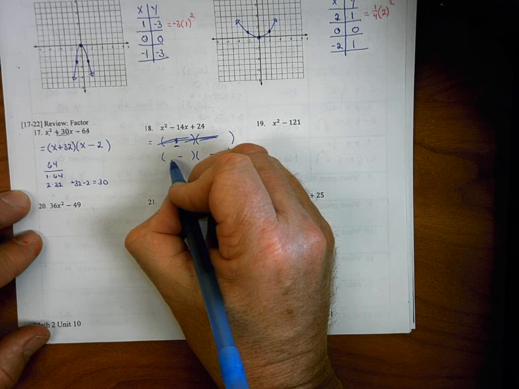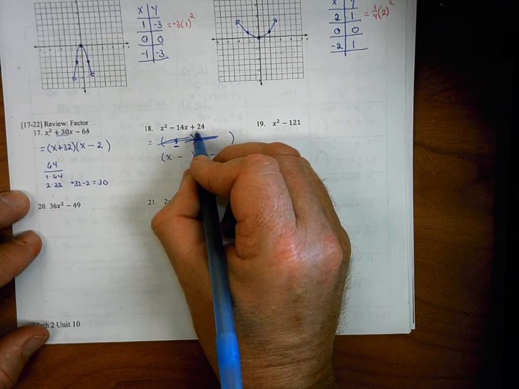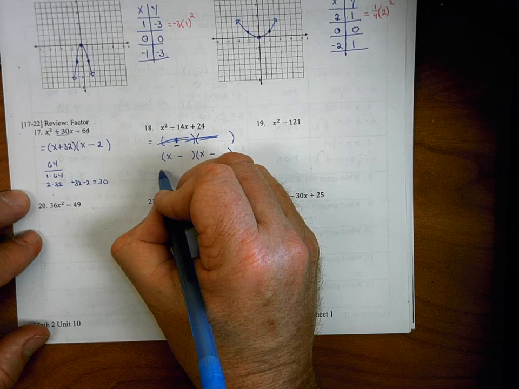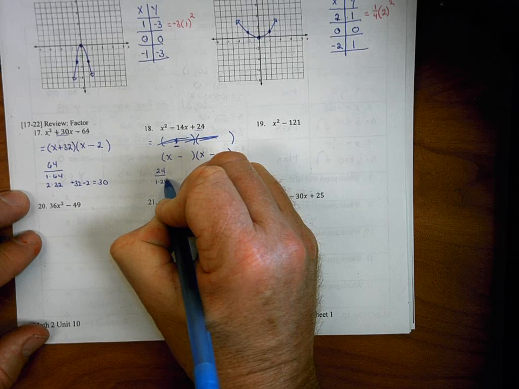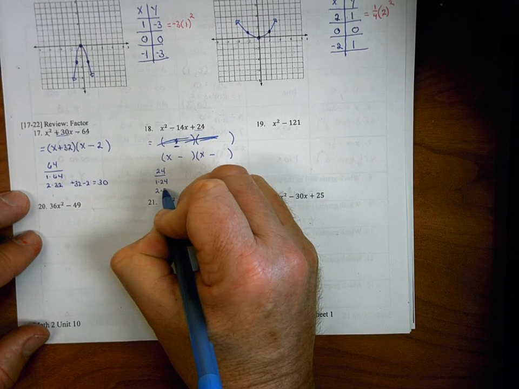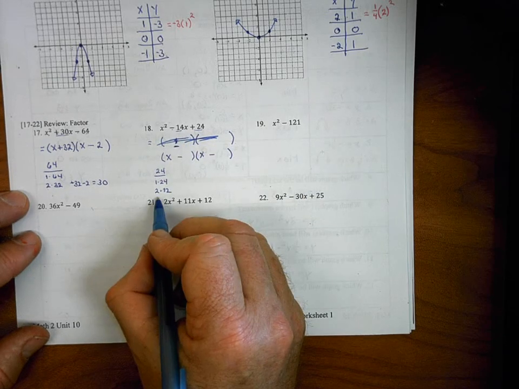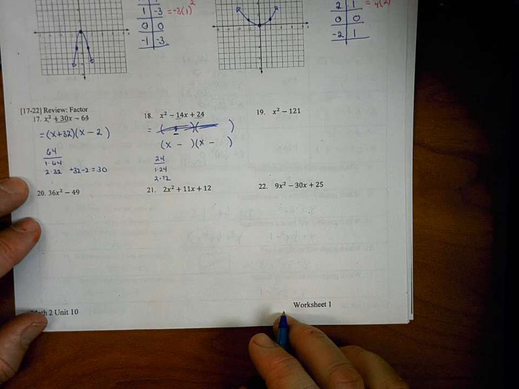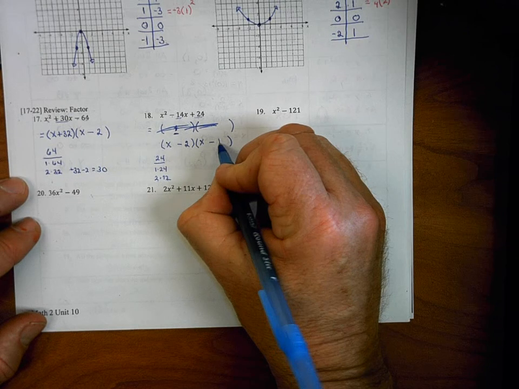Well, my first term is x and x, because x times x gives me x squared. Then I take my last term, 24. And now I'm trying to find a pair of numbers that multiply to make 24, but at the same time they have to add or subtract to make 14. I'm done. 2 and 12. I found them. They're both minus. So my factors are x minus 2 and x minus 12.